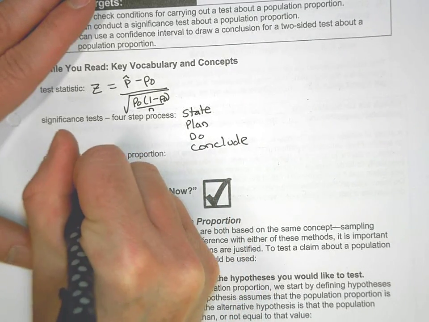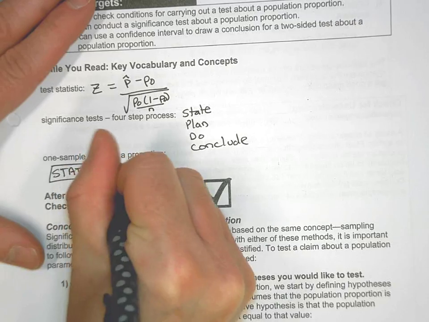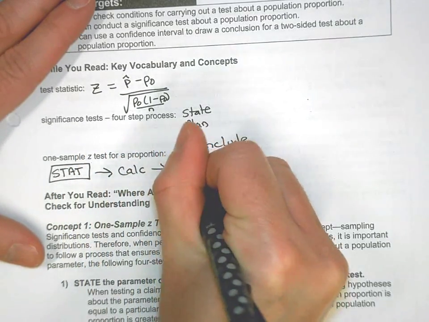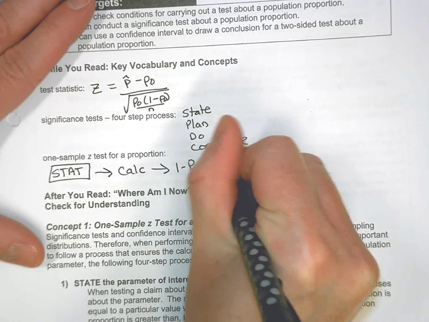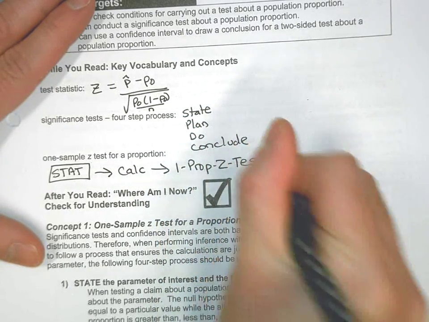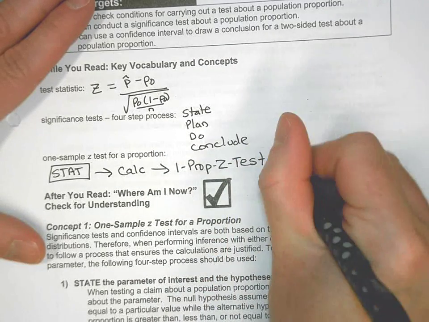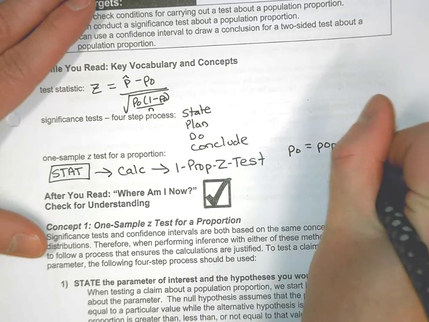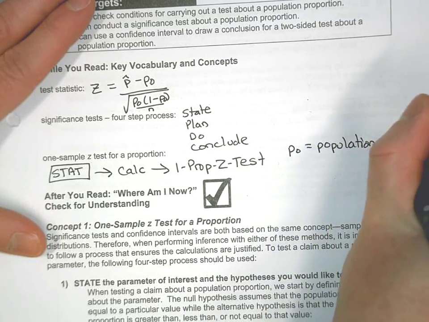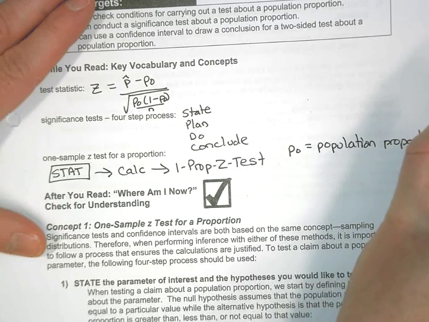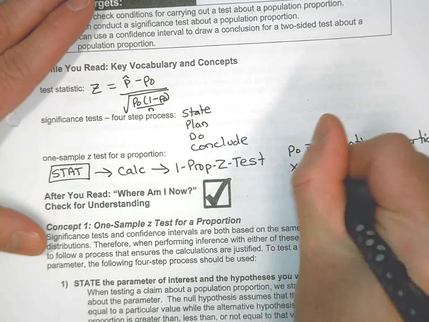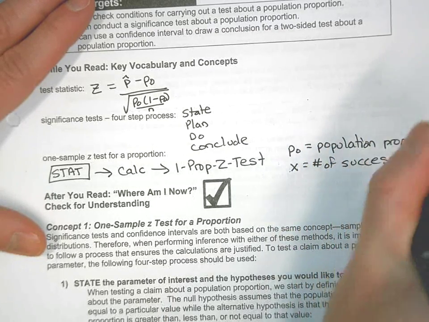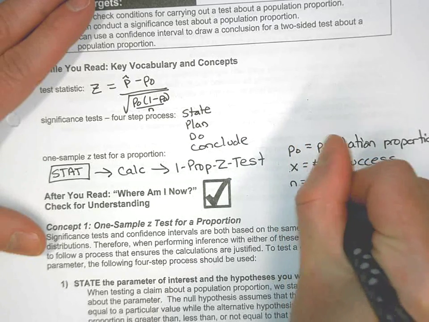So I'm going to tell you to hit stat, arrow over to calc, and then find 1-PropZTest. The p sub 0, that's the population proportion. The x is the number of successes, and n is your sample size.